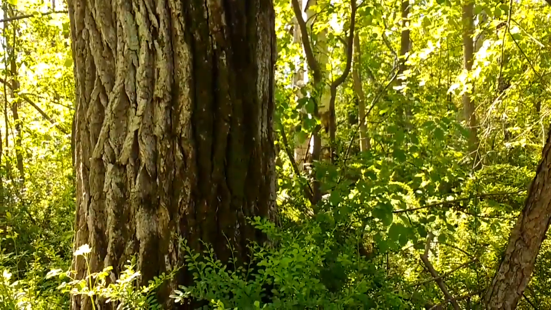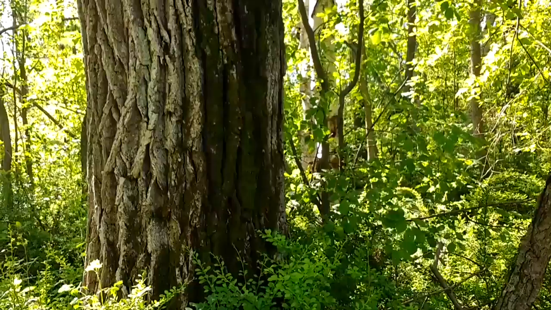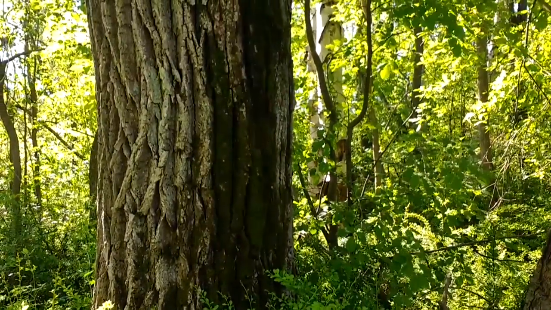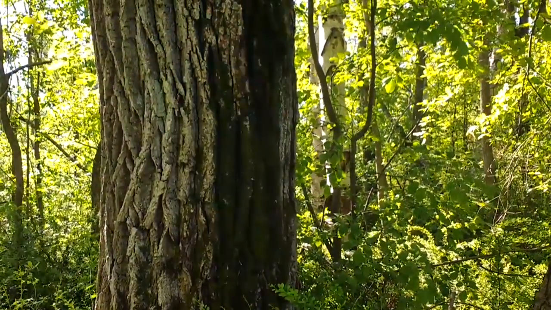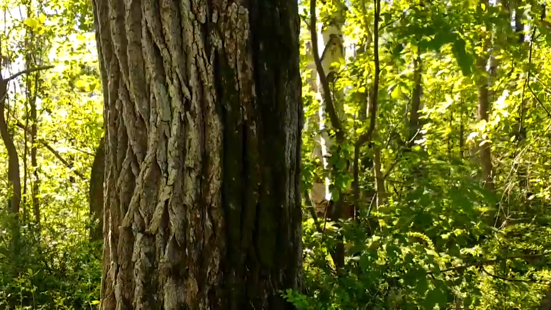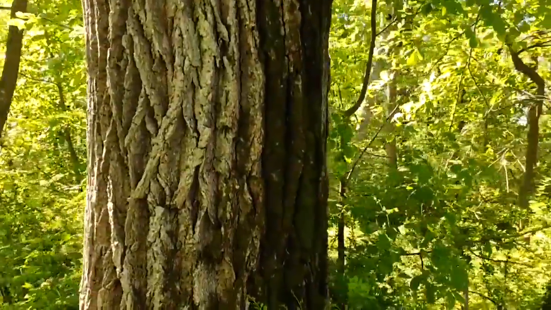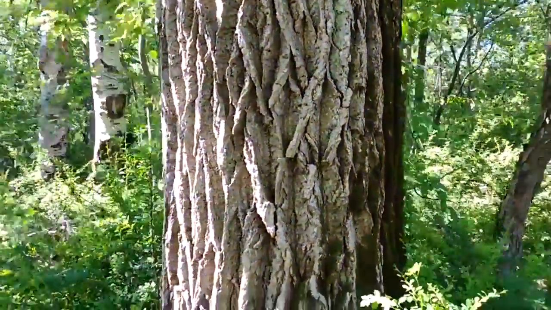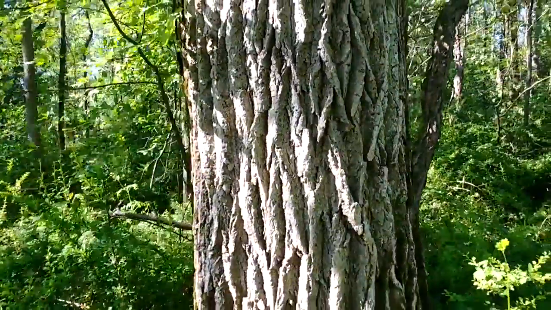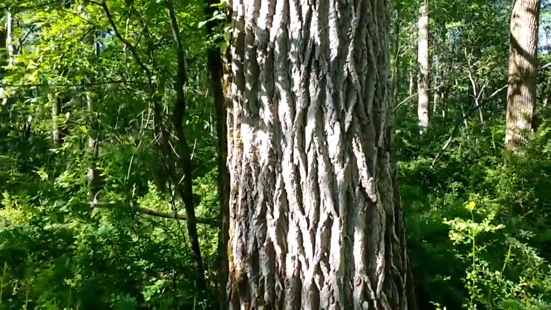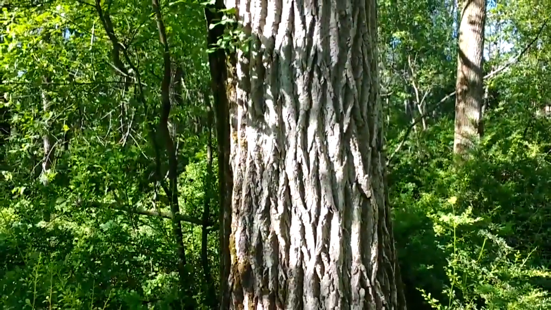If a tree has moss growing on only one side of it, chances are that is the north side of the tree. Now that code doesn't work really just by looking at one tree, but if you look at a bunch of trees in the area and they all have moss growing mainly on one side, you can guess that that side is the north side.